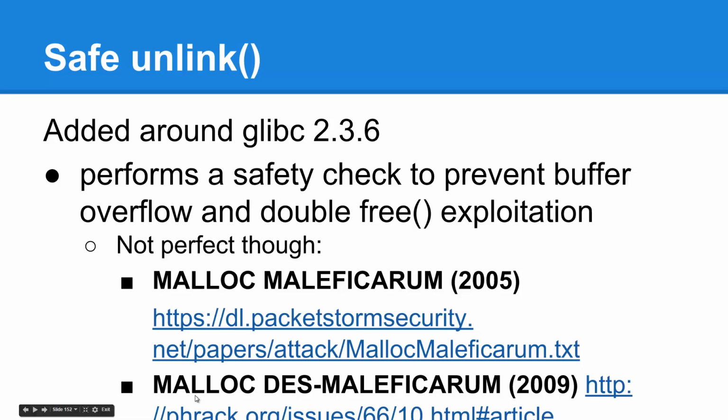Furthermore, there was a follow-up 4 years later because this original one was very theoretical, low on proof of concept, and it was the Malloc Des Maleficarium, specifically in reference to the DEP or NX exploit mitigation, how to bypass it. But we're going to cover DEP and NX in a later lecture, so save those for later reading. They're absolutely good reads, though.